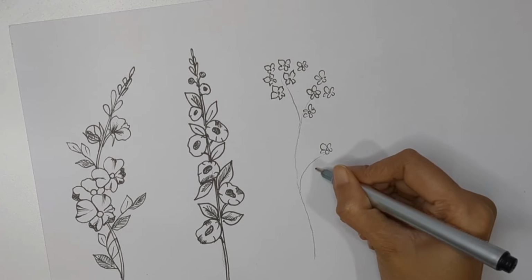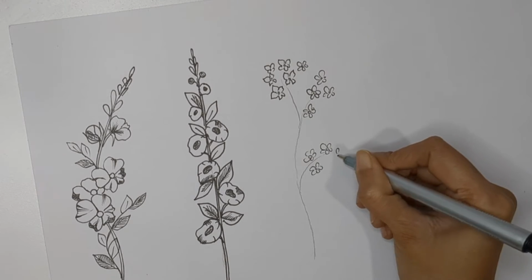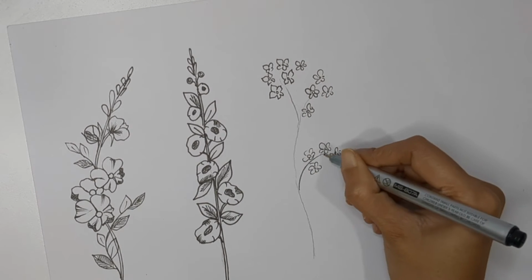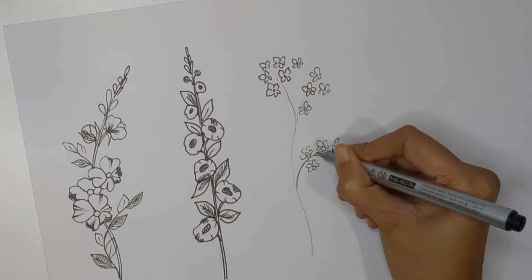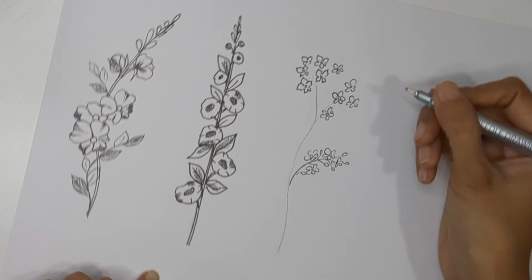This one is inspired by the mustard flowers. If you have seen mustard flowers, you can relate to it easily. And then you can create the middle stem, substem, and then also create stems for the flowers.